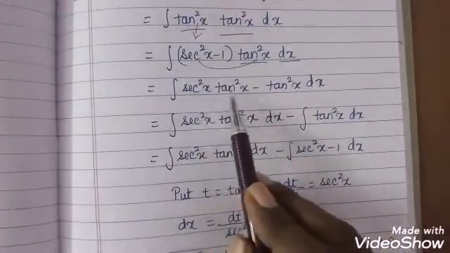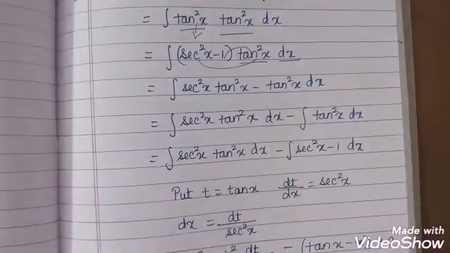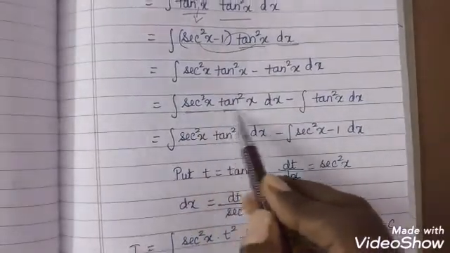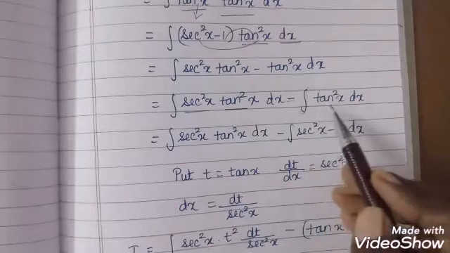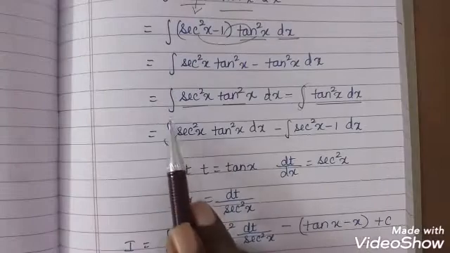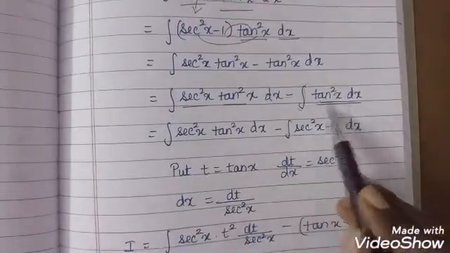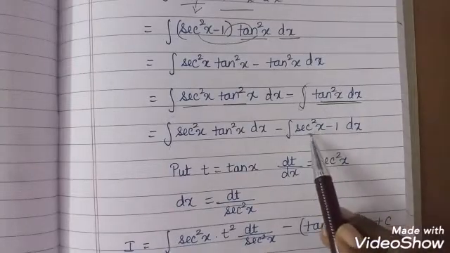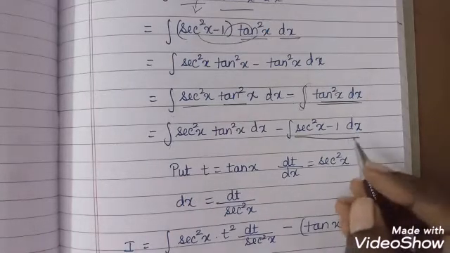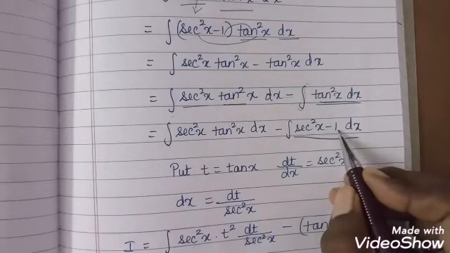When you multiply it, what will you get? Secant squared tan squared x minus tan squared x dx. Got it? So here you're left with the integral of secant squared into tan squared x minus the integral of tan squared x dx. Again use the trigonometric identity here: the integral of secant squared x minus 1. This integrand I will not have an issue integrating, because the integral of secant squared is tan, and the integral of minus 1 is minus x.